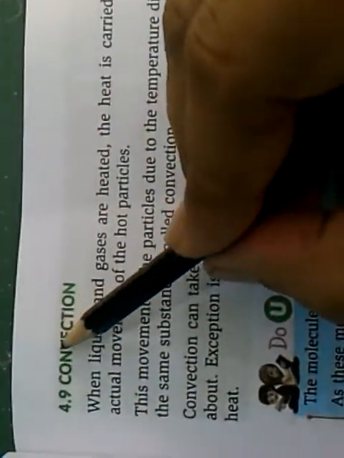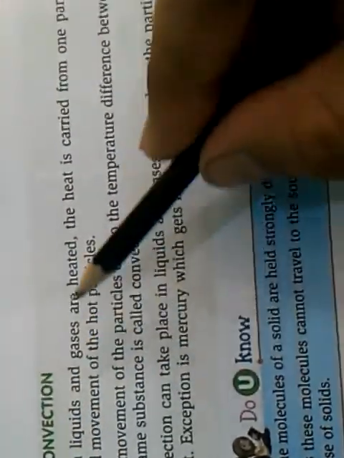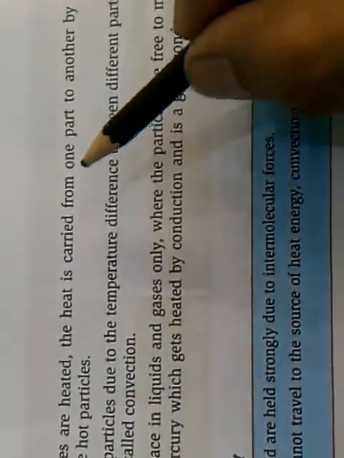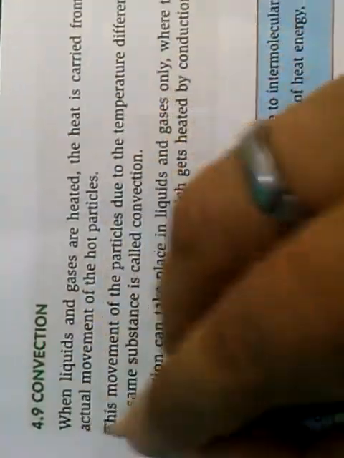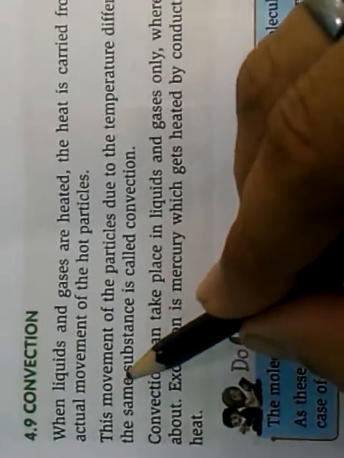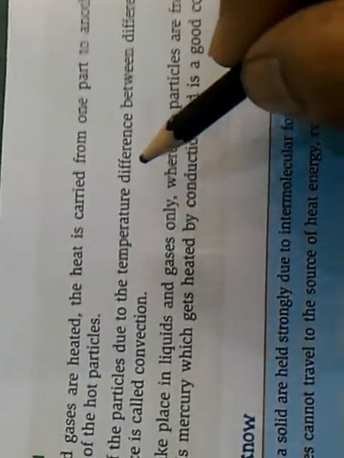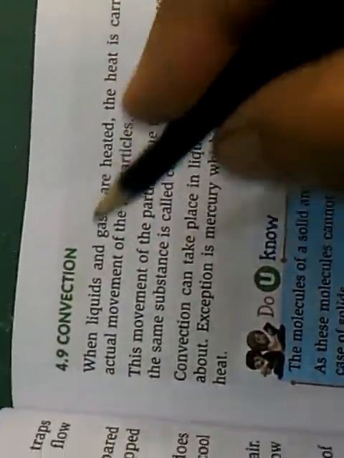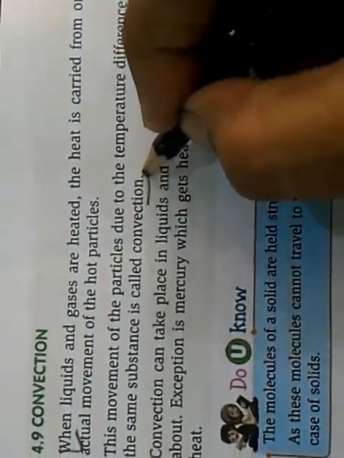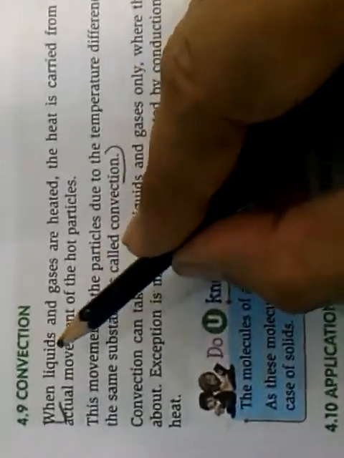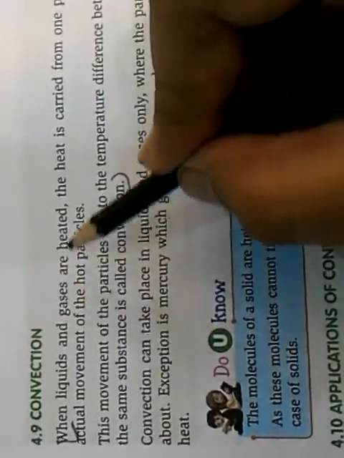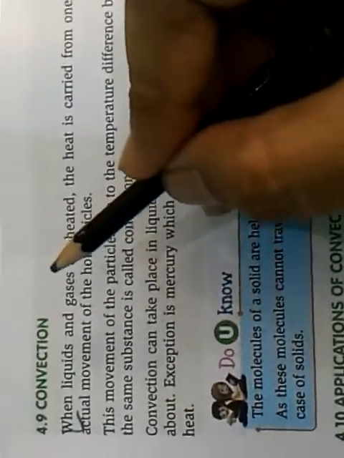Now let us see what is convection. When liquids and gases are heated, the heat is carried from one part to another by actual movement of the particles. This movement of particles due to the temperature difference between different parts of the same substance is called convection. Please underline this: when liquids or gases. So this is applicable on liquids and gases only, where actual movement of particles is possible.